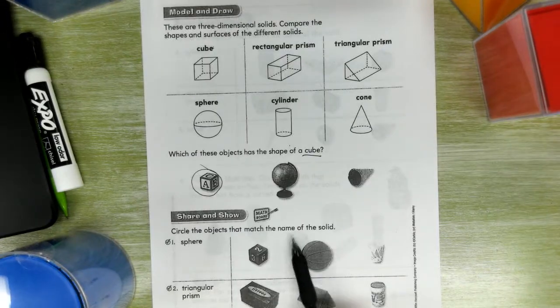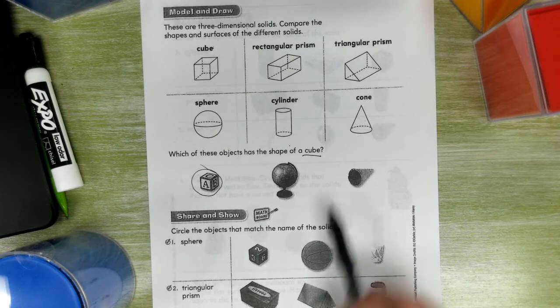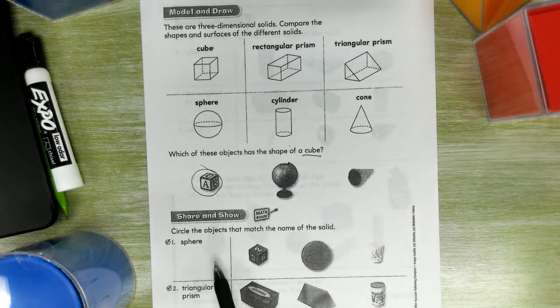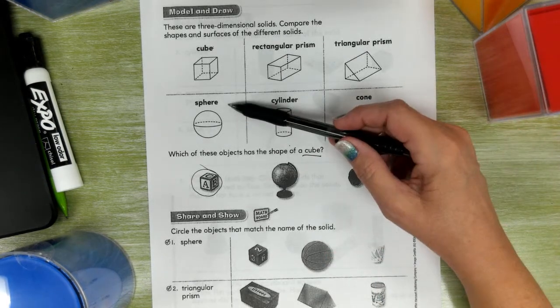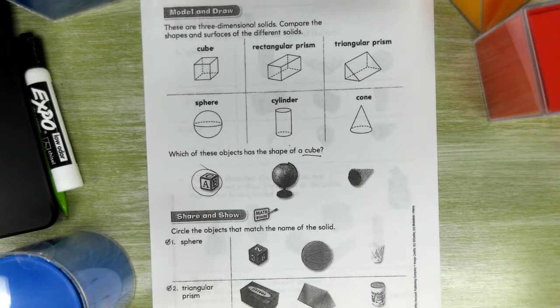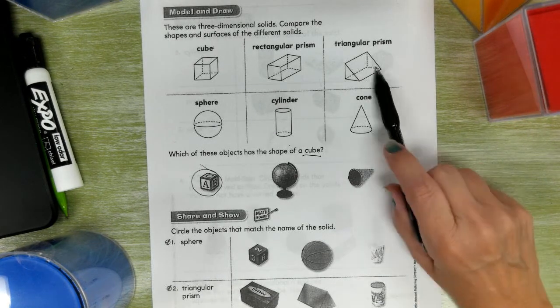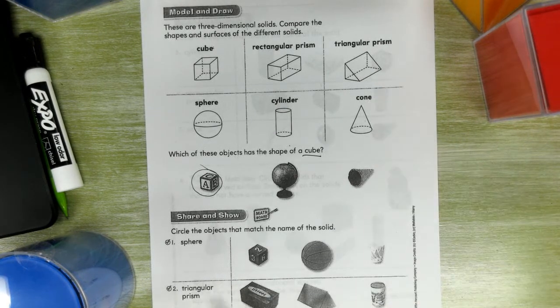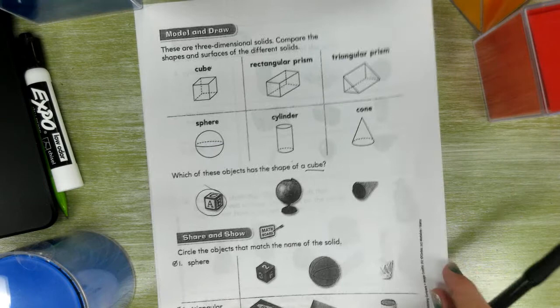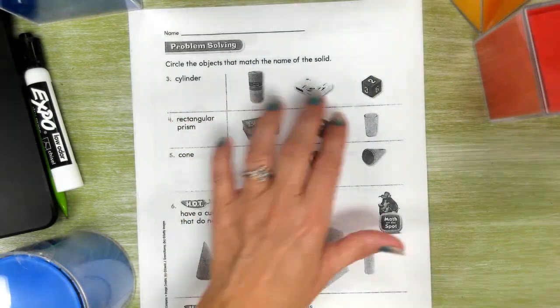Circle the objects that match the name of the solid. A sphere. Which one is the sphere? Which one looks like a sphere? Triangular prism. It's right here. Which one of these looks like the triangular prism? It goes on the same.